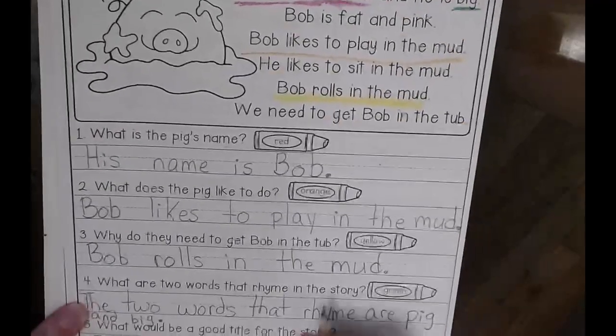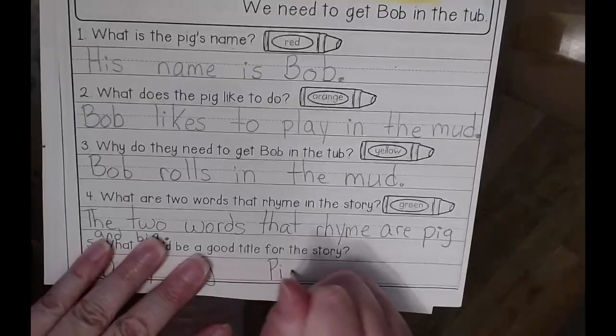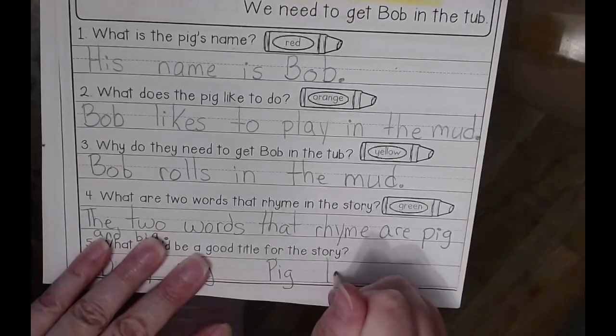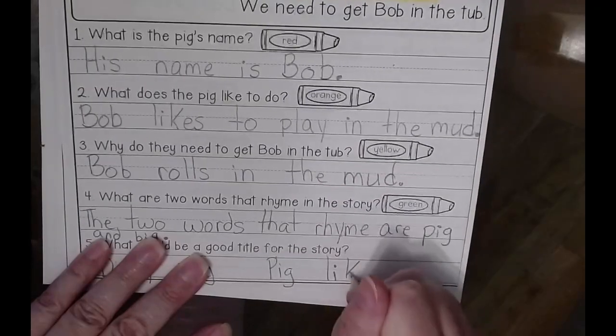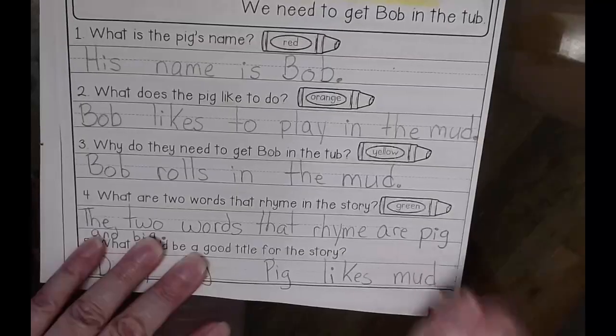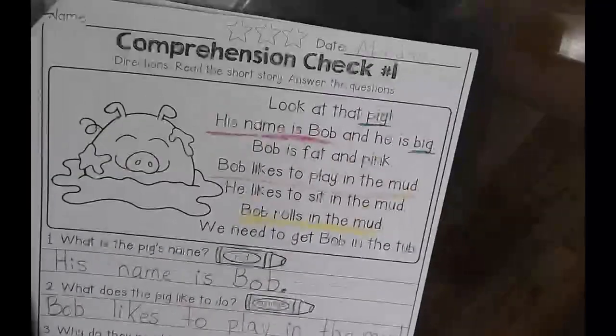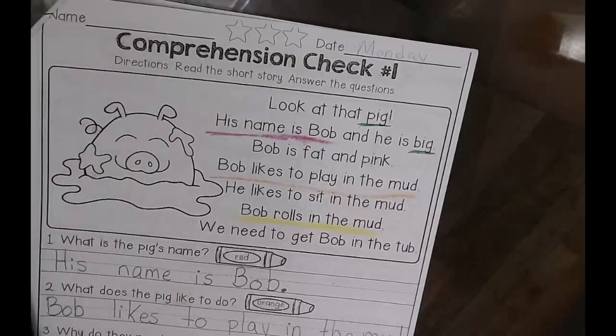Or maybe, if I didn't write that one, pig likes mud. Okay, so your student can get pretty creative with that and just go from what they create.